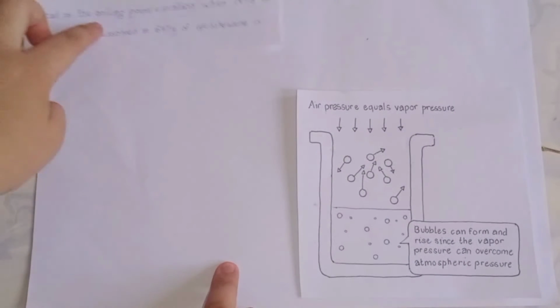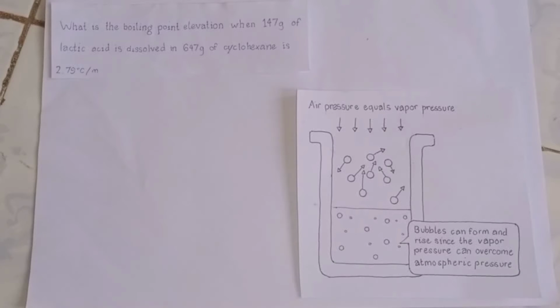Second problem is, what is the boiling point elevation when 147 grams of lactic acid, C6H10O5, is dissolved in 647 grams of cyclohexane, C6H12? The boiling point constant of cyclohexane is 2.79 Celsius per m.